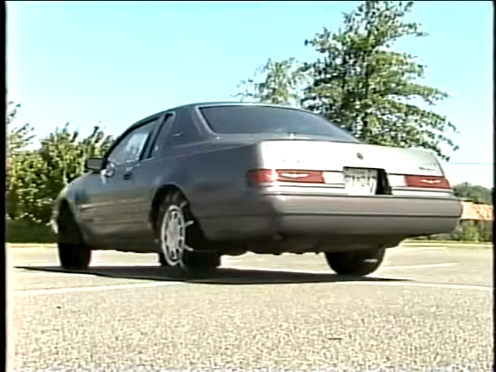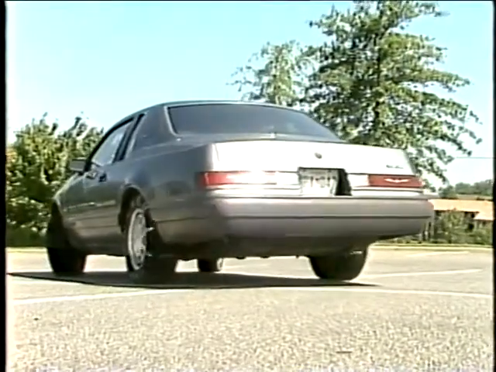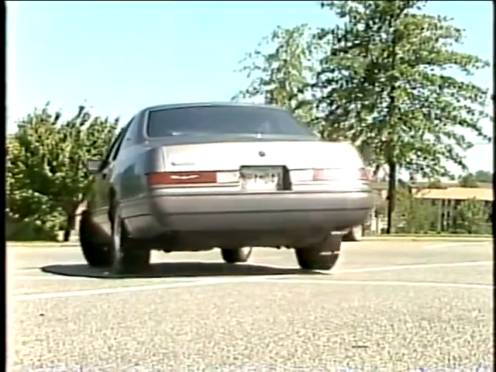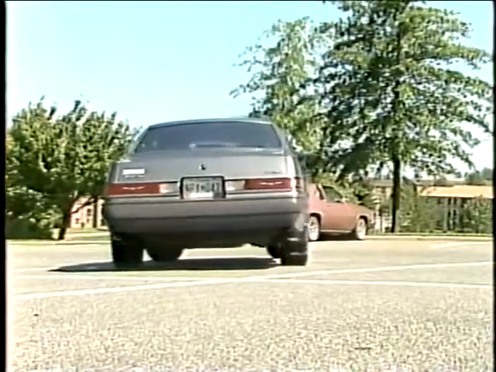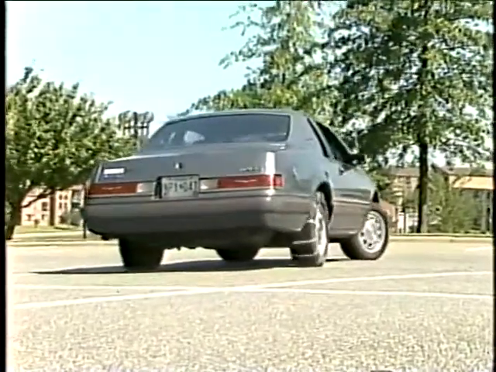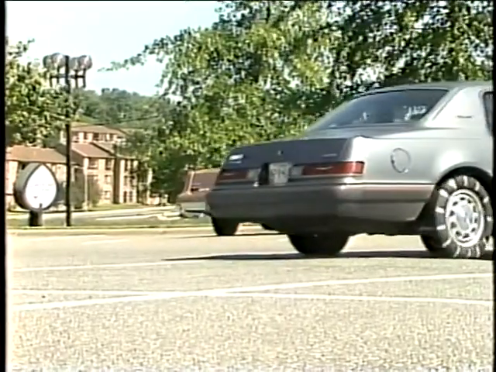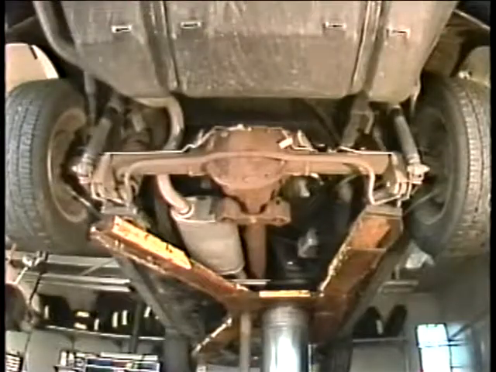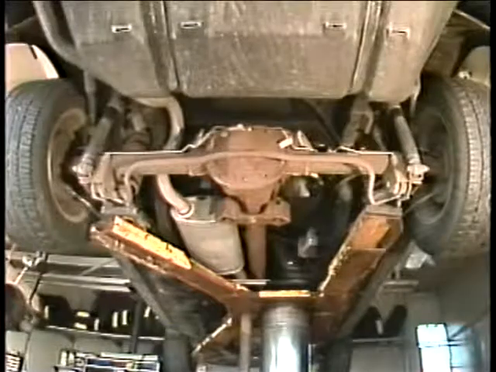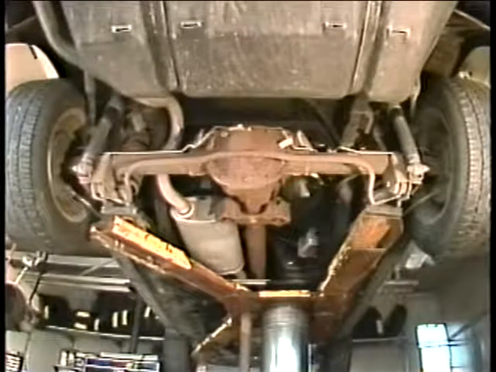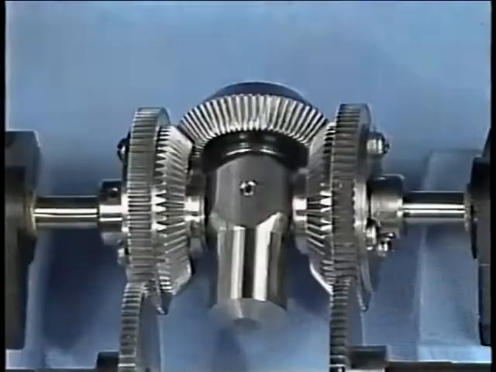However, when a car is making a turn, the wheels rotate at different speeds. In this case, the differential still transmits power to the rear axles while allowing the axles to rotate independently of each other. Now that we've looked at one of the common uses of a mechanical differential, let's take a closer look at how one works.